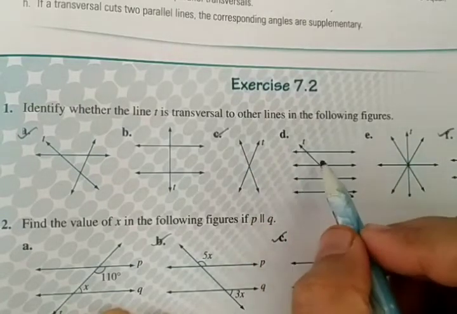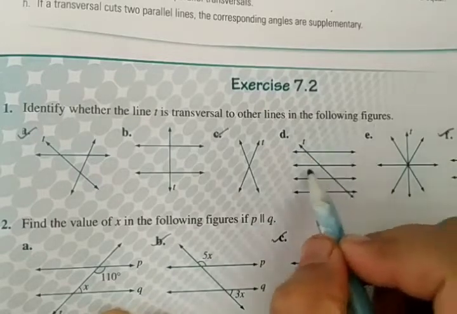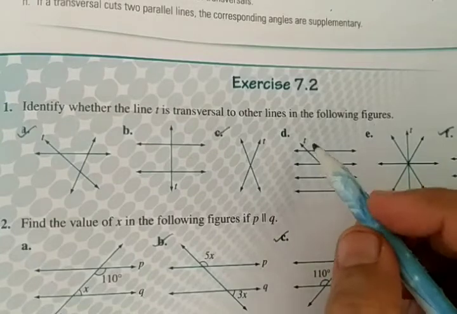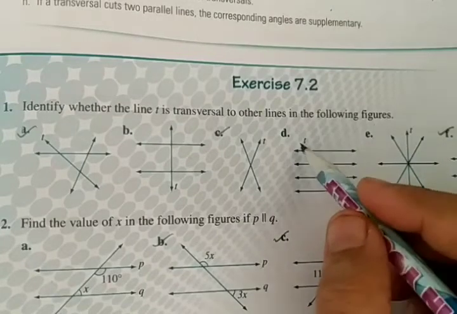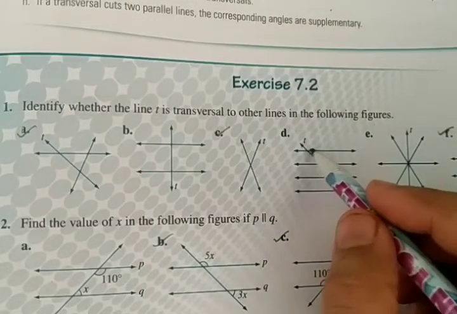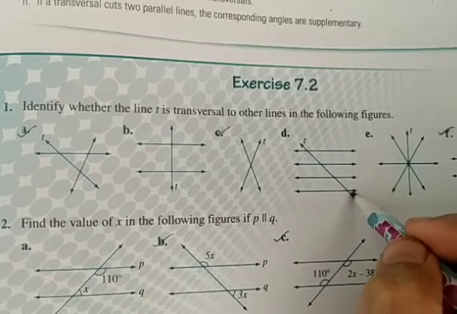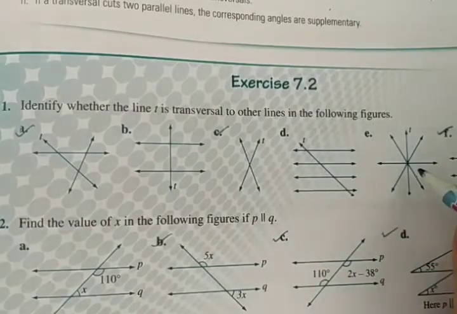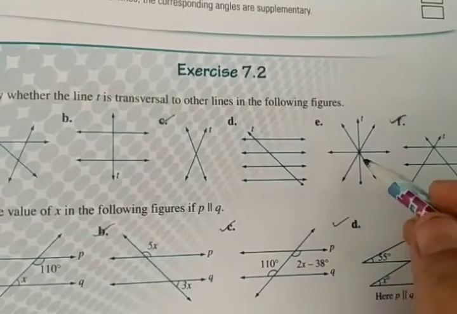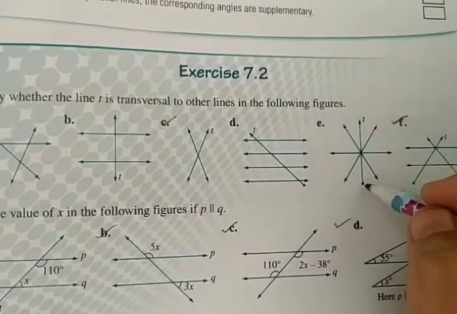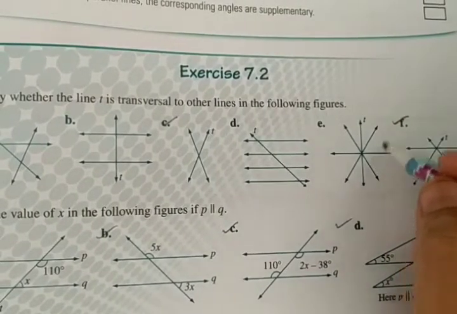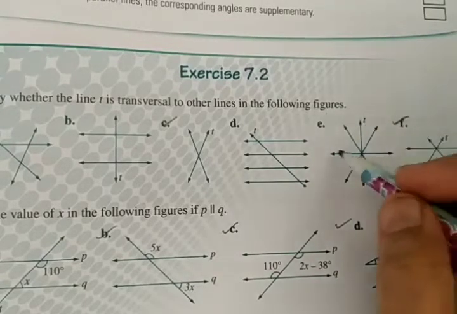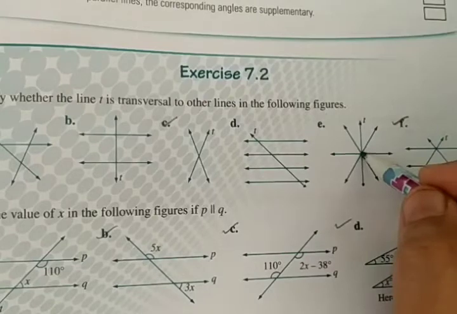Now see the next one. Obviously there are 4 lines, and this line T is a transversal because T is intersecting these 4 lines at 4 different points. Similarly, in the next question, is line T a transversal? No, these lines are said to be concurrent lines, because all these lines are meeting at a single point.